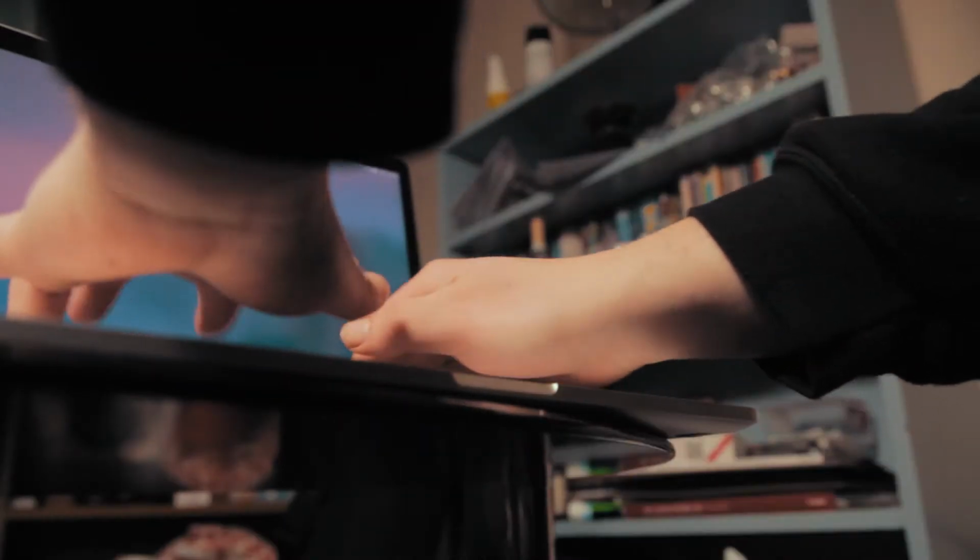So this week I'm going to talk to you about free editing software. So you want to start making videos. What's the first thing you need? A camera. What else do you need? A computer. And what do you need on that computer? A piece of software that you can edit your videos on to make them look nice.